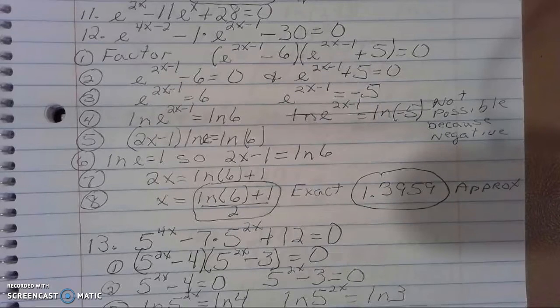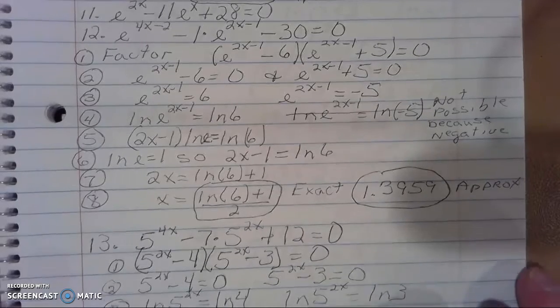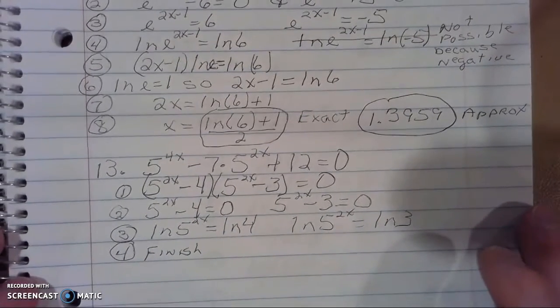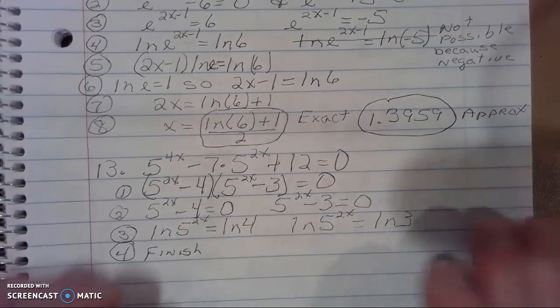Remember, natural log of e is 1, so all we have is 2x minus 1 equals the natural log of 6. Add 1 to both sides and divide by 2, and we come up with that answer. Exact answer and approximate answer. Number 13, I gave some hints.